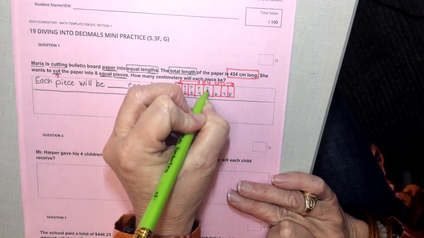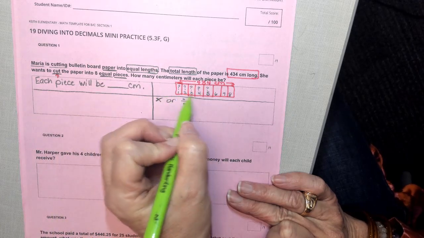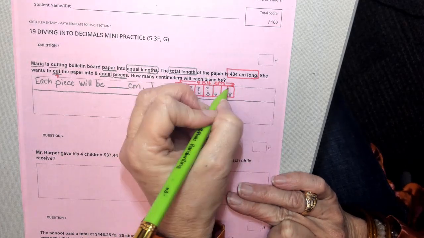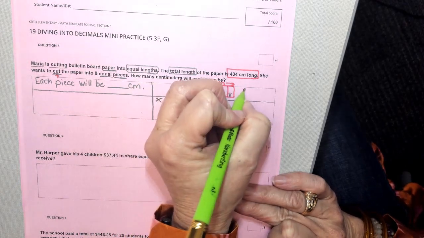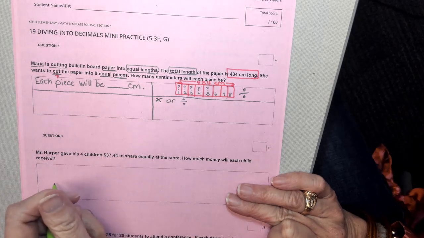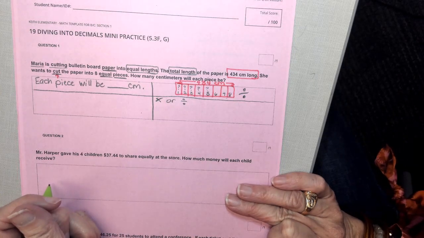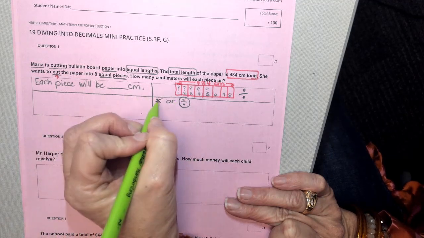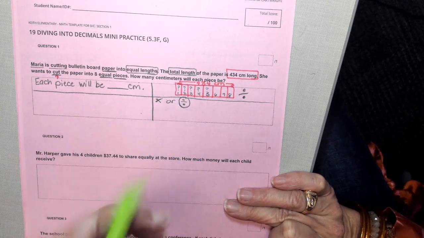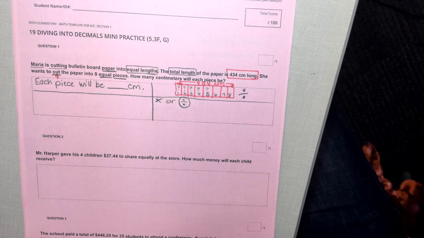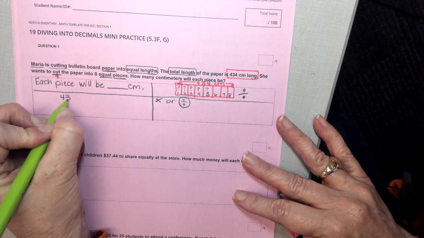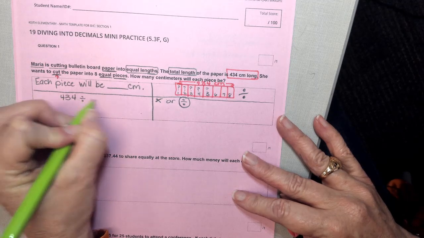Now what I have to do is figure out the length of each of these pieces. When I'm taking the total and cutting it evenly, the word cut makes me think that I'm dividing this bulletin board paper into equal pieces. I know that division is what I'm looking for. Now that I've got that figured out, I'm going to solve this. So I have 434 divided by 8.